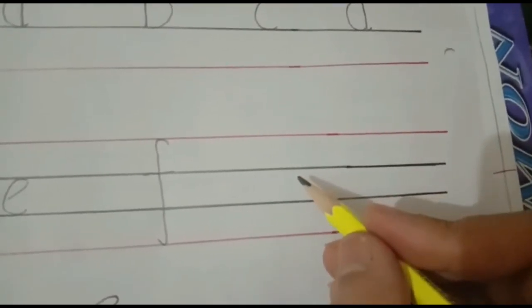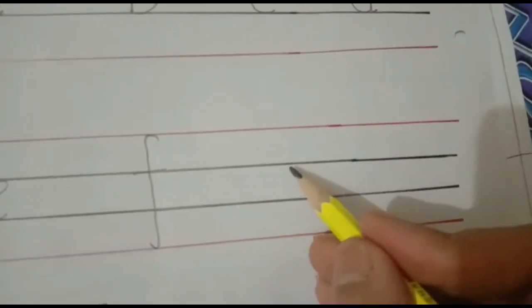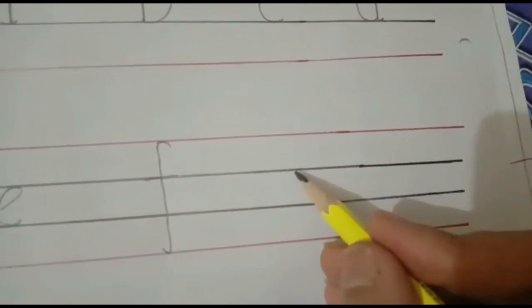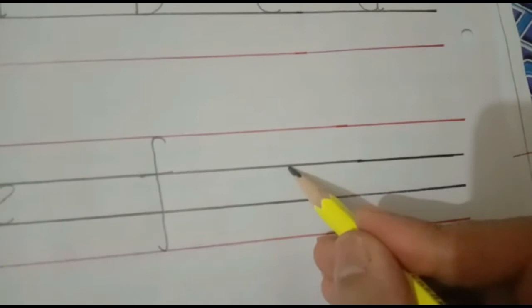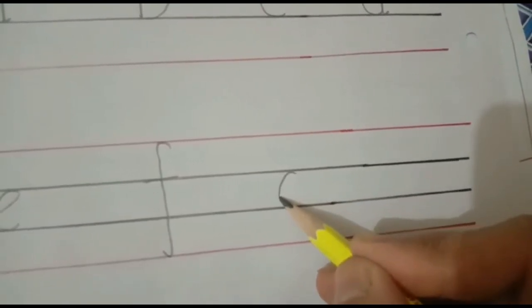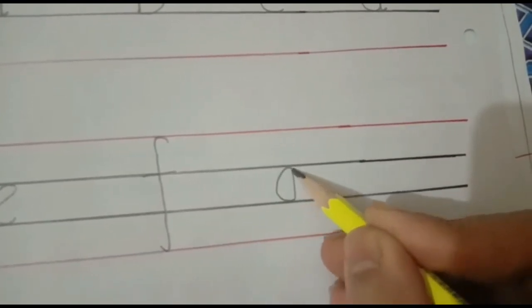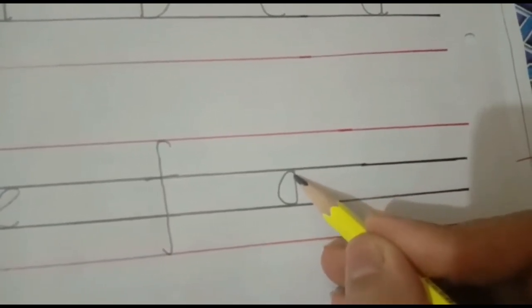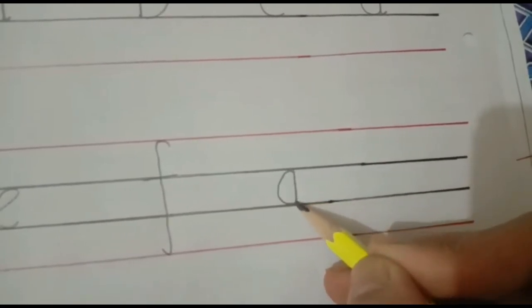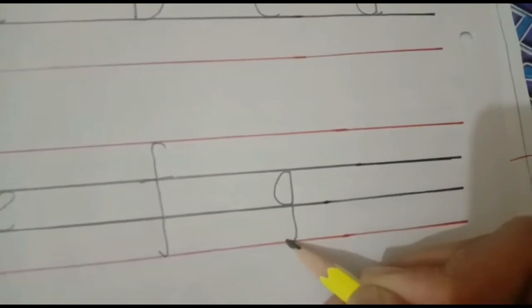Okay, now what comes after letter F? Yes, now the 7th letter in alphabets. Very good. Yes, letter G. Okay, now for small g, I will take start from middle line. First, I will make an anti-clockwise half circle. Now go up, make a straight line, touch the middle line. Now come down like this and touch the lower line.